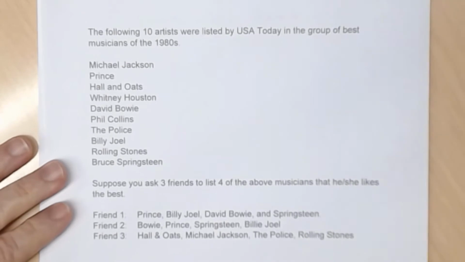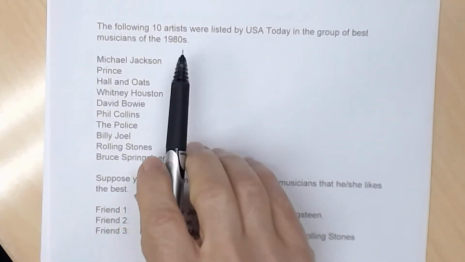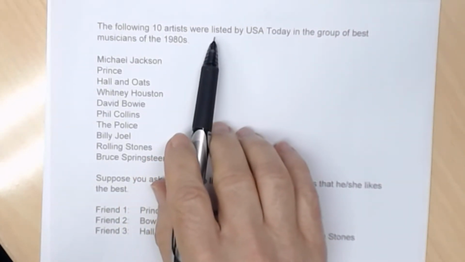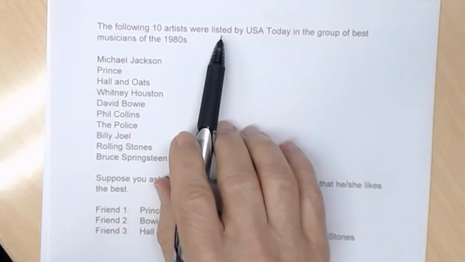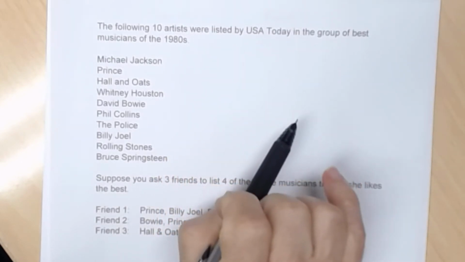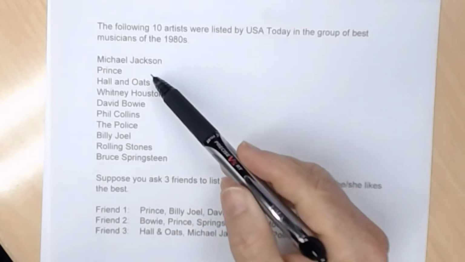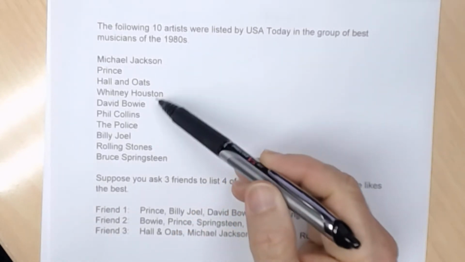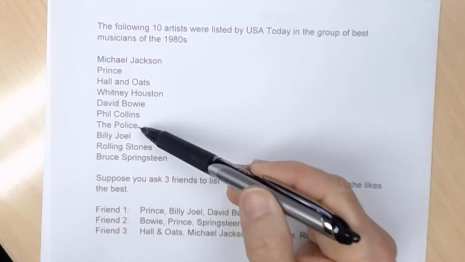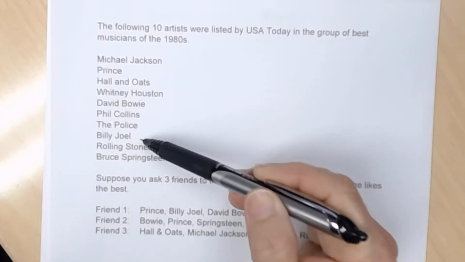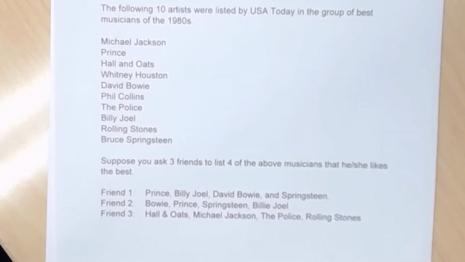To begin with combinations, let's look at this scenario. The following 10 artists, or musicians, were listed by USA Today in the group of best musicians of the 1980s. You have Michael Jackson, Prince, Hall & Oates, Whitney Houston, David Bowie, Phil Collins, The Police, Billy Joel, Rolling Stones, and Bruce Springsteen. Now there were many others, but those were some of the best.